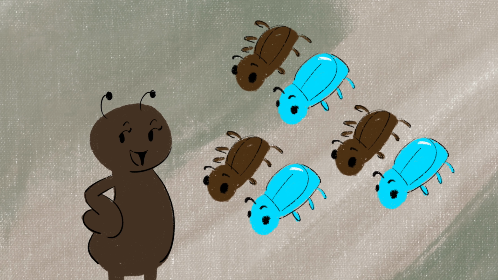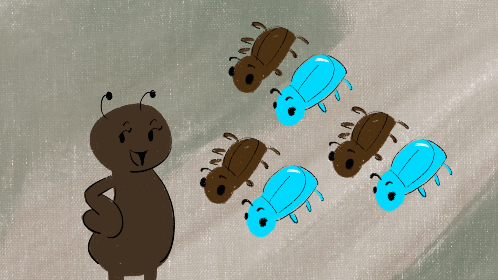Number 2, overproduction. This is when organisms produce more offspring than they can actually survive with, because resources like food and space are limited. This creates a struggle for existence. Number 3, inheritance. These are when traits like being brown or red are coded in DNA and passed from parents to their offspring.